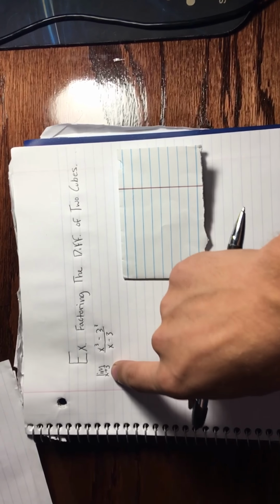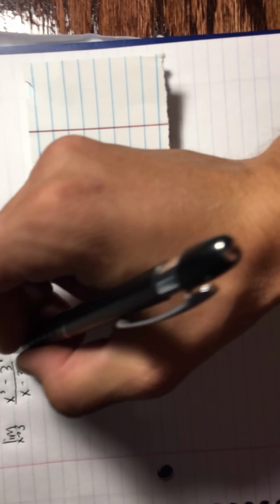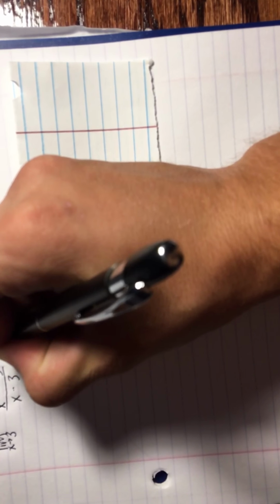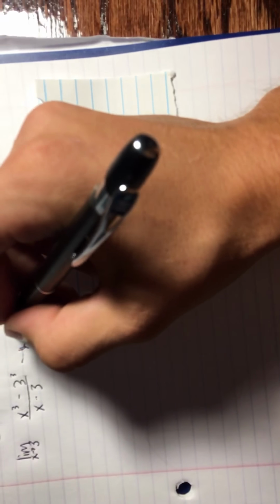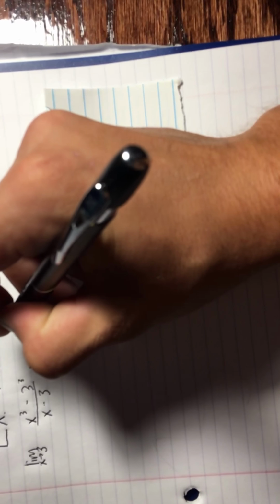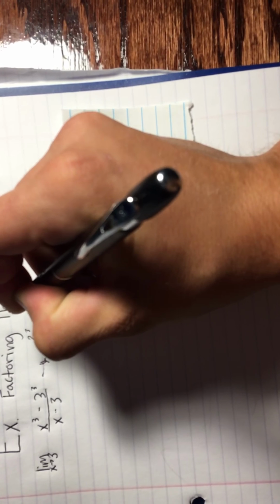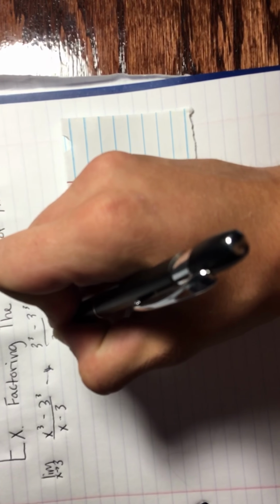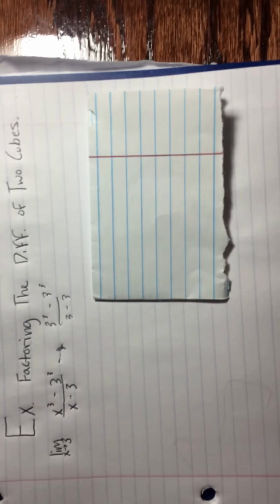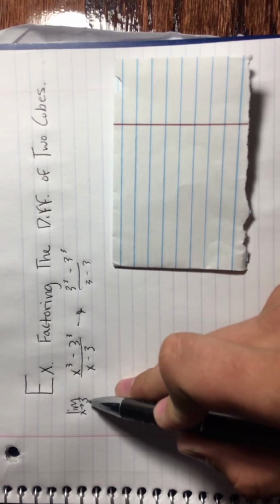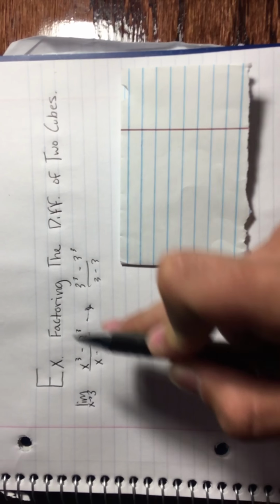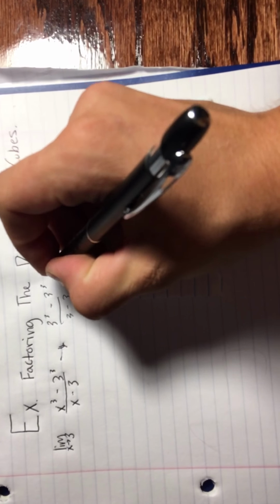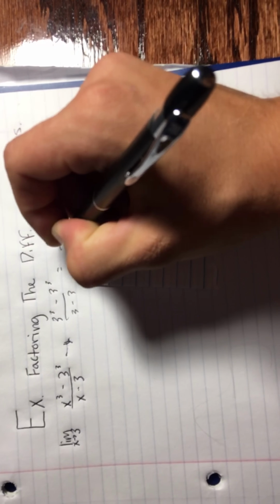That happens because we're going to plug the 3 into the x's, and you'll have 3 cubed minus 3 cubed over 3 minus 3. All we did was take the 3 from the limit, which is the limit as x approaches 3, plug it into our problem, and then we end up with 0 over 0.